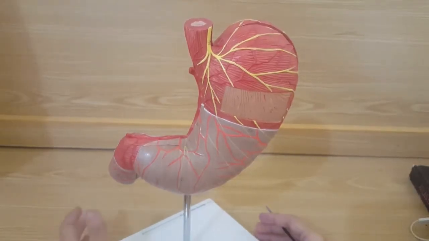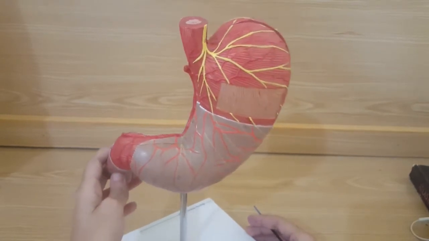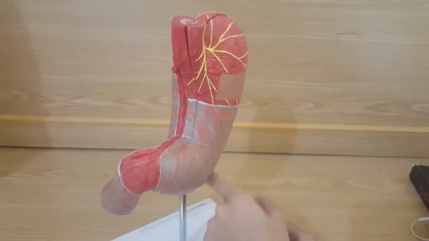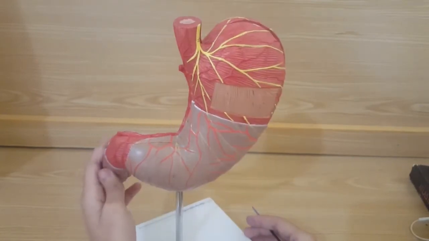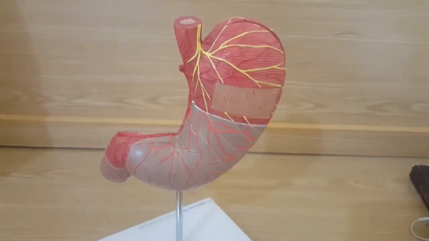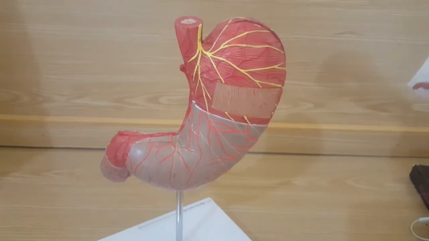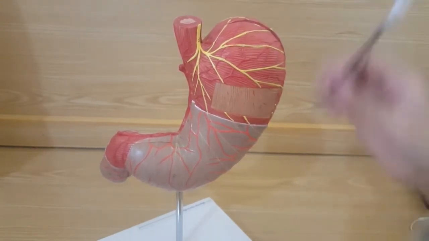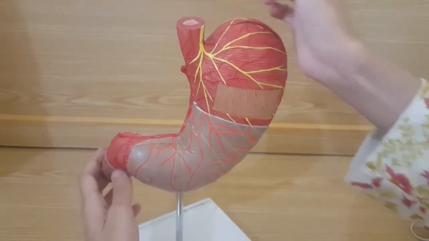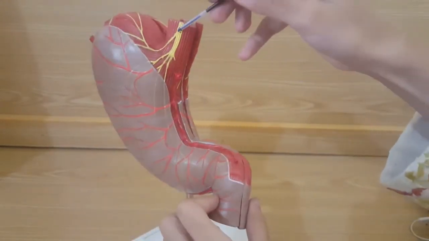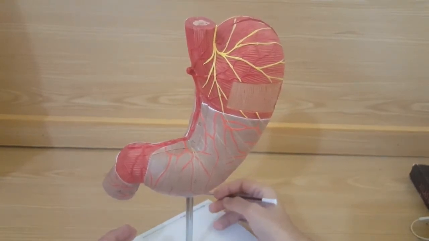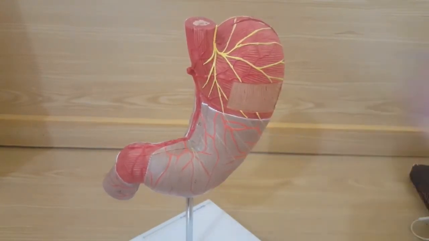So now we have this better, bigger model of the stomach. We have already discussed these arteries, the right and left gastric and right and left gastroepiploic arteries. Now there are some small arteries present on the fundus of the stomach which are called the short gastric arteries. Then we have these nerves, this and this. These are basically the right and left vagal trunks, as the vagus nerve supplies the stomach.